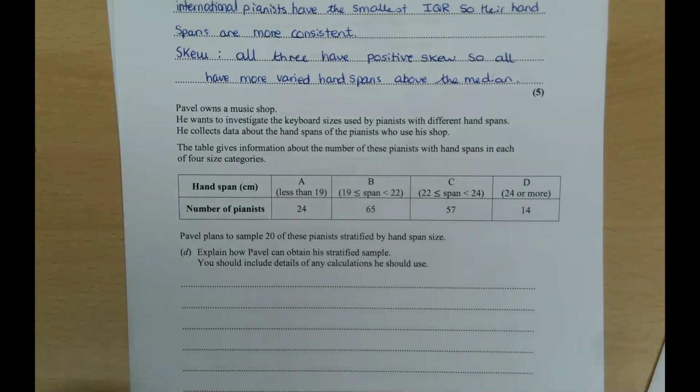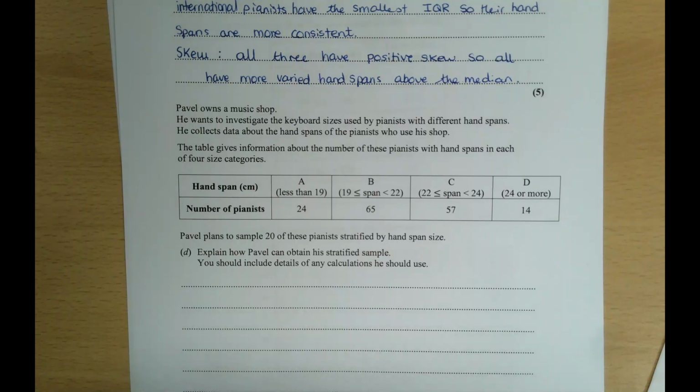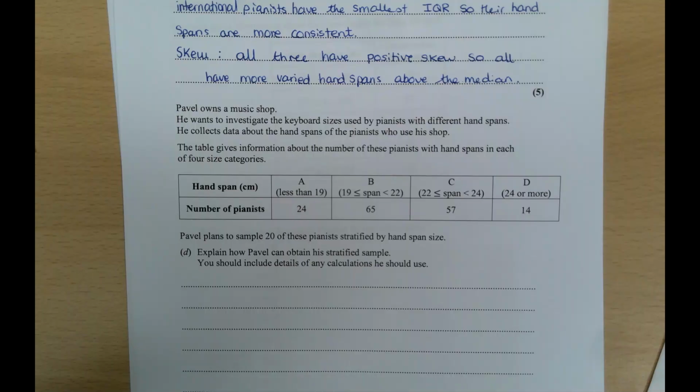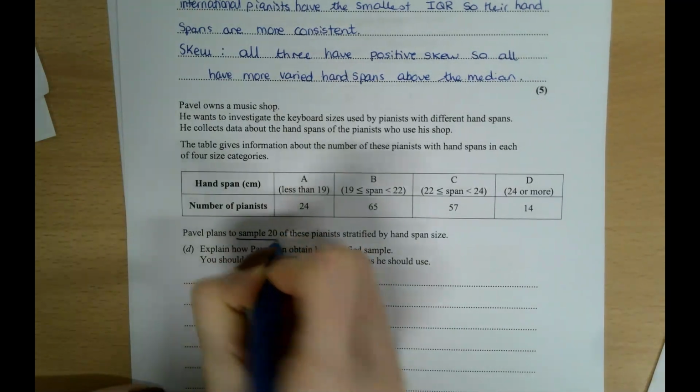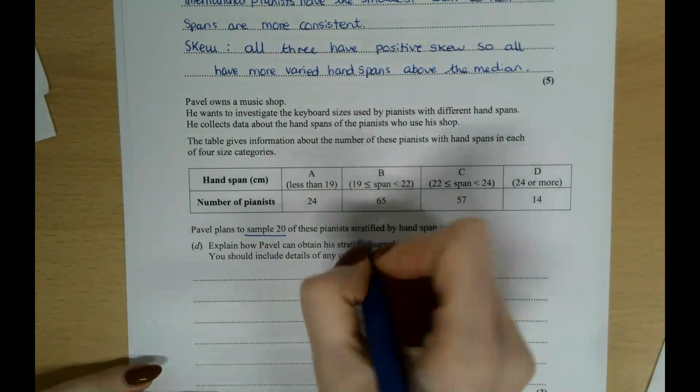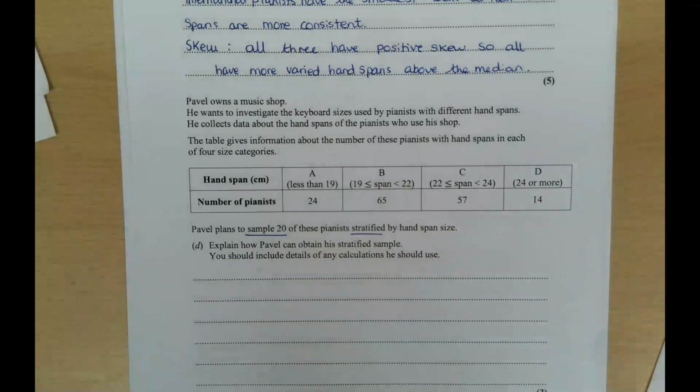Pavel owns a music shop. He wants to investigate the keyboard sizes used by pianists with different handspans. He collects data about the handspans of the pianists who use his shop. The table gives information about the number of pianists with handspans in each of these 4 size categories. Pavel plans to sample 20 of these pianists by a stratified handspan size.